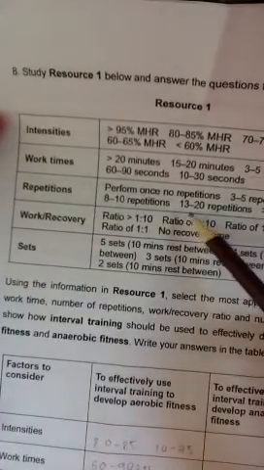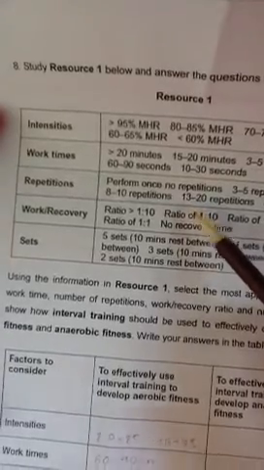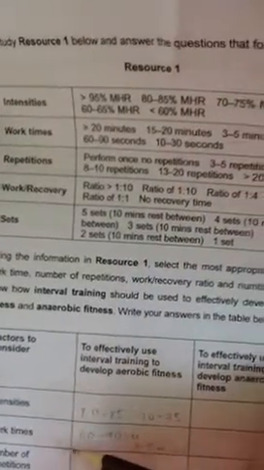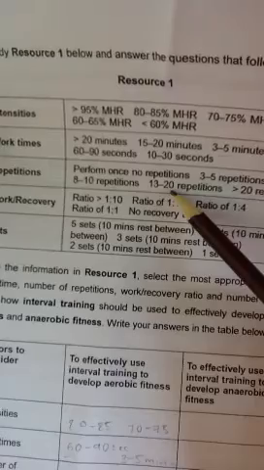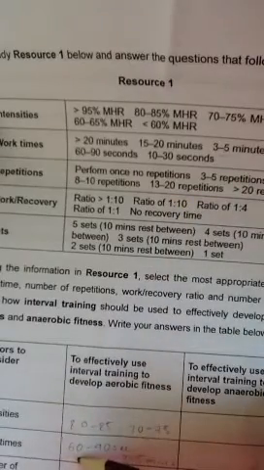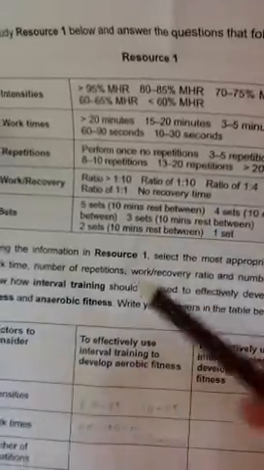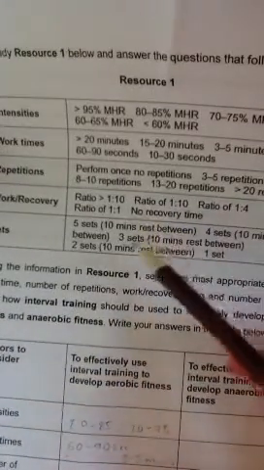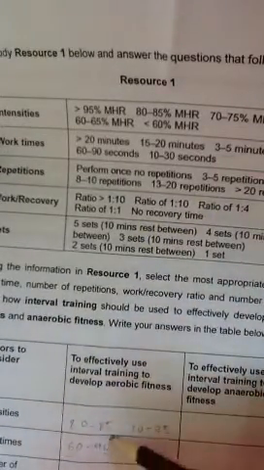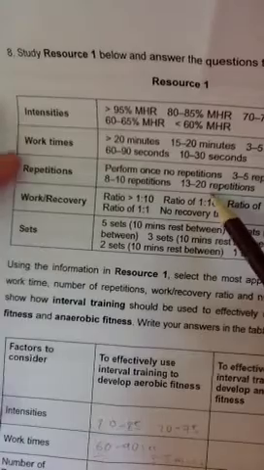The reason is 13 60s is 13 minutes, or 20 60s is 20 minutes. So there's your 20 minutes aerobic benefit, okay? If you were doing 13 reps in your program, you'd be looking at the 1 minute 30, okay? So it could be 13 to 20 reps.